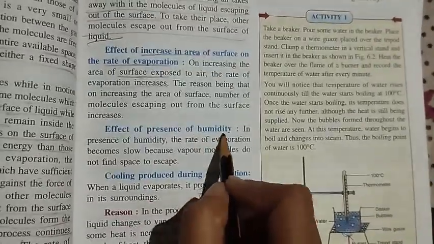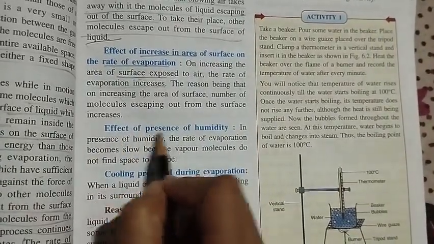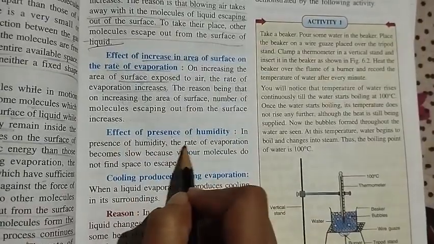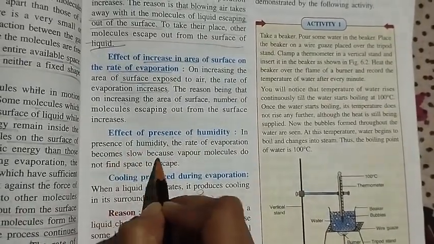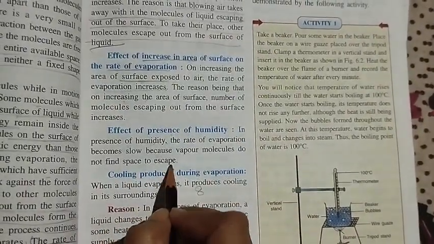Effect of presence of humidity. In presence of humidity, the rate of evaporation becomes slow because vapor molecules do not find space to escape.